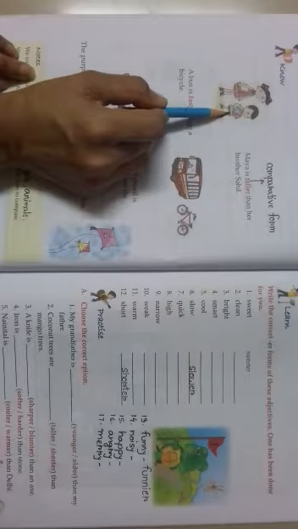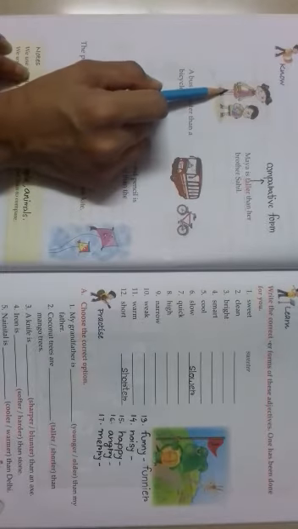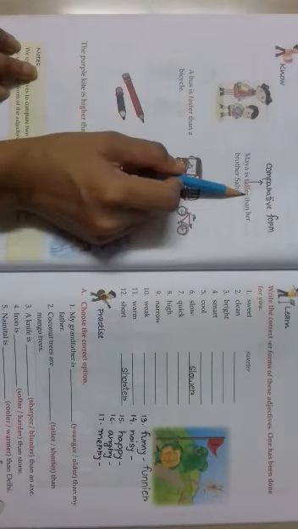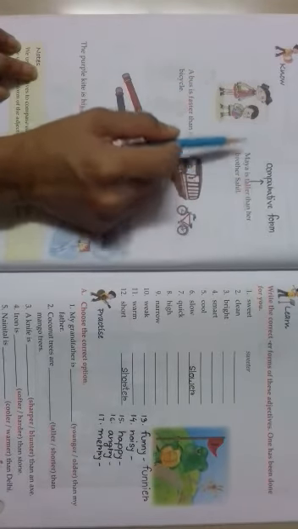Okay? So look at this picture. Maya is taller than her brother Sahil. So he is also tall, and she is also tall. But who is much taller? Who is greater? Maya is taller. That is why we have to add er to this word tall. Then we have made taller and we have to write than also. So Maya is taller than her brother Sahil.